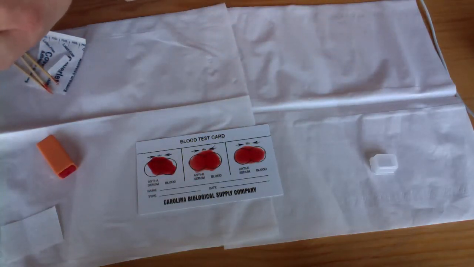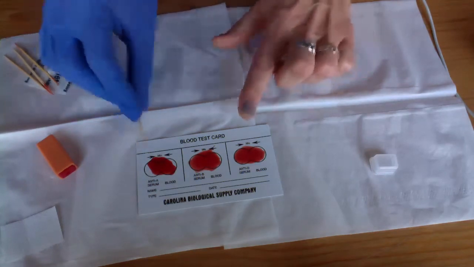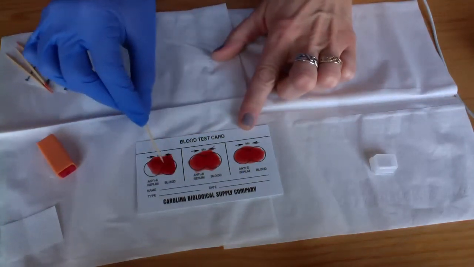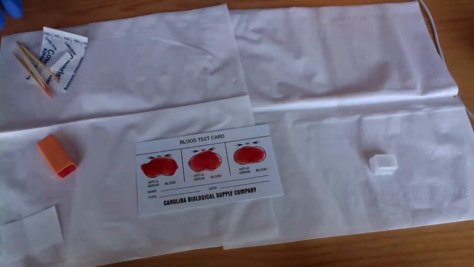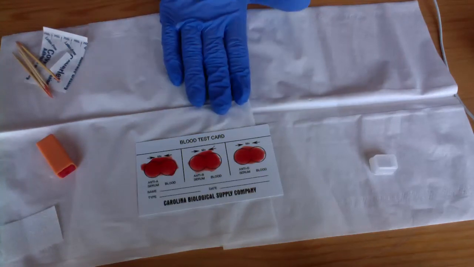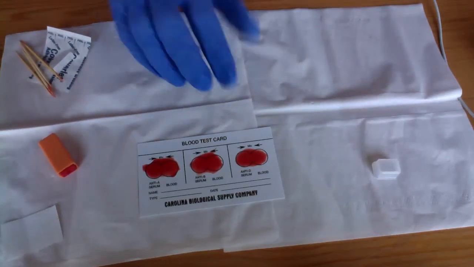And remember, you don't want to cross-contaminate with your toothpicks, because if you cross-contaminate the serums, that will mess up your results.